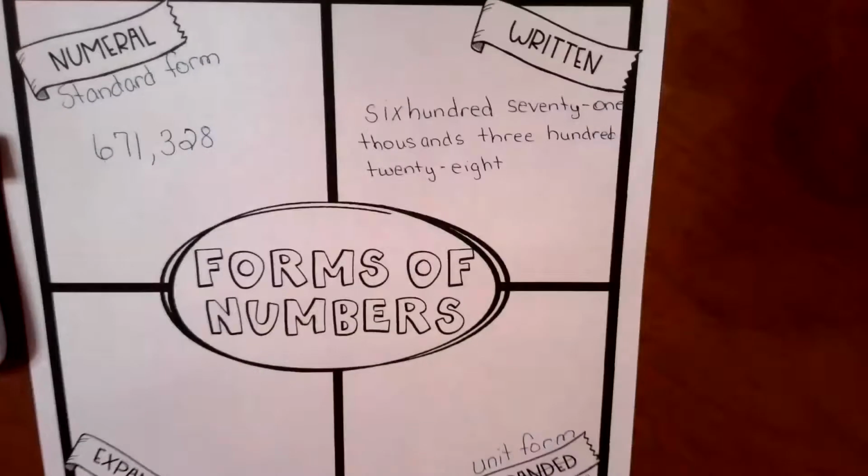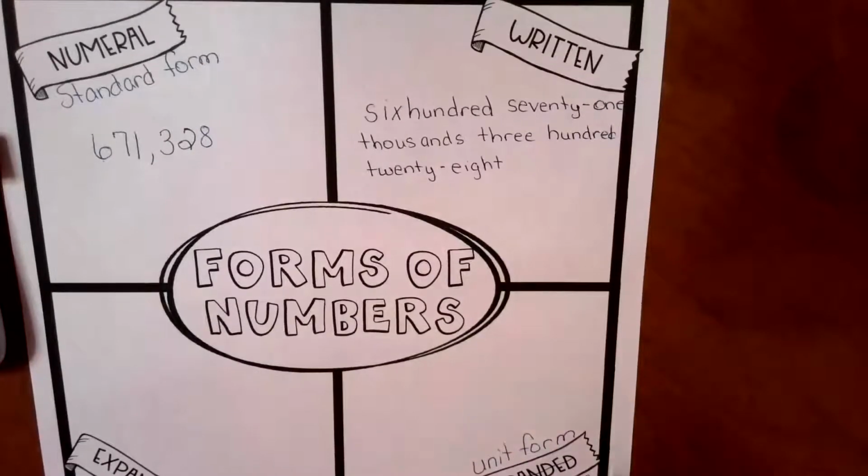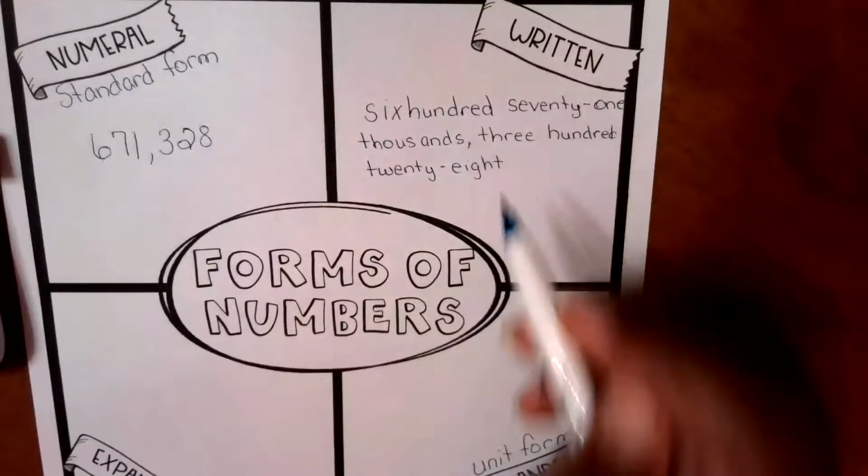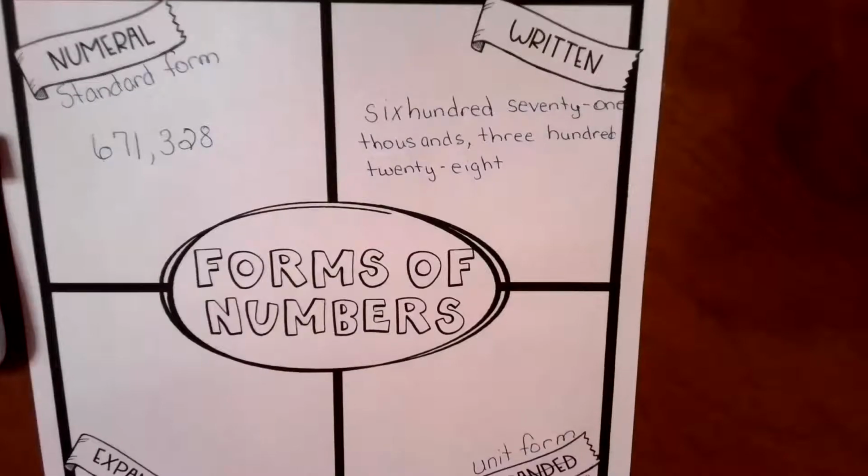Again, I hope that you notice that I do not have the word and. Because again, if I'm using the word and, that means I have a decimal point in my number. And we will have decimal points later on in fourth grade, but right now we do not. So we do not use the word and.